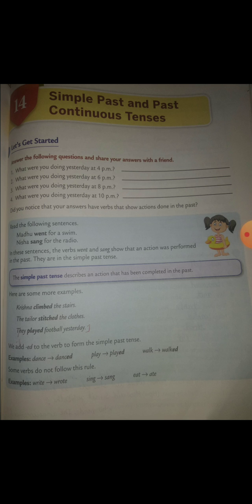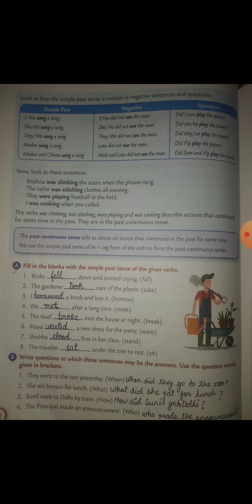Now please take out page number 62. There is a table on this page: simple past, negative, and questions. So students, in the previous class, I have already taught you that if we have to make a sentence negative, we will add not to it.